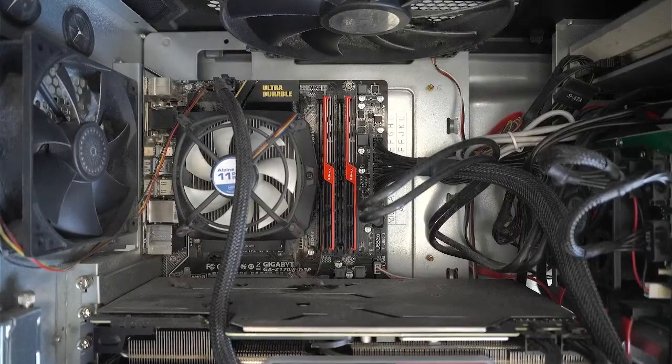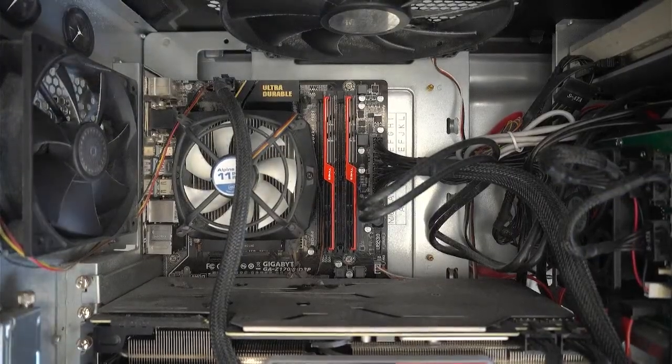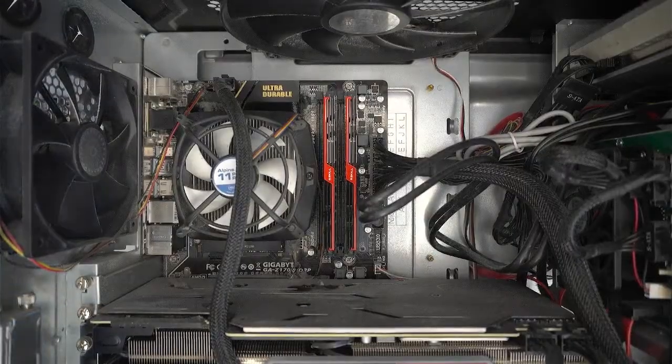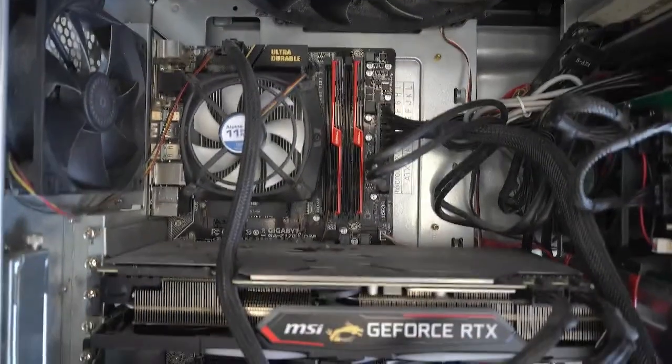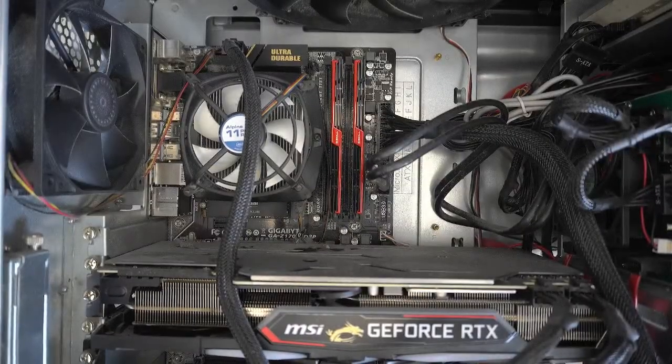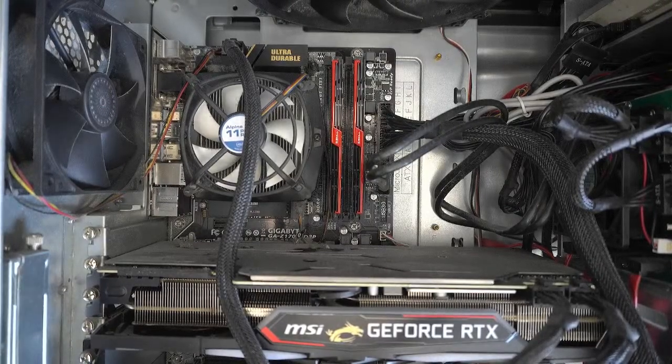So this is the old one. Not quite ancient. It does have a GeForce RTX. Don't ask me which one. I checked whether I should get an updated version. The answer is no. It's not worth it.